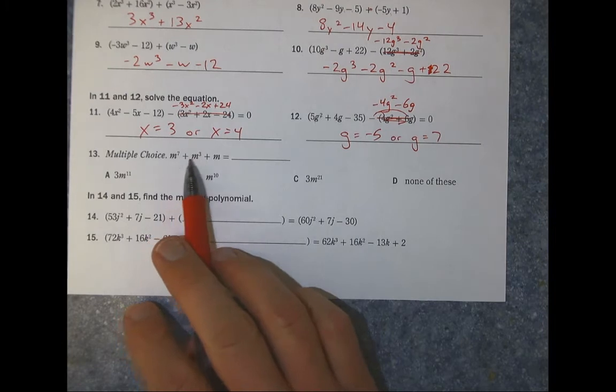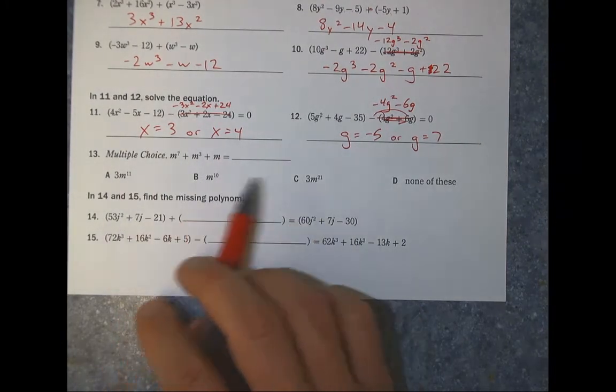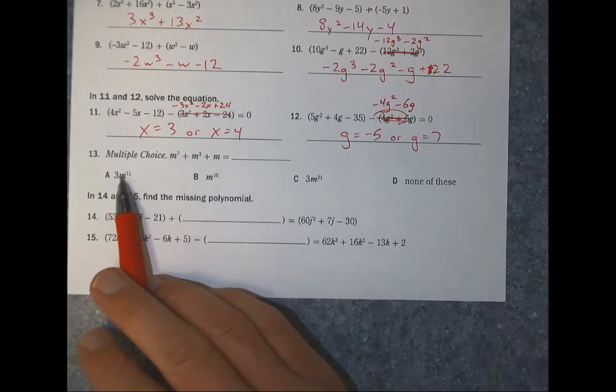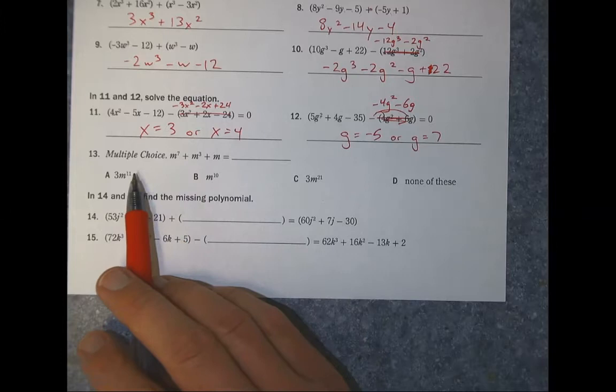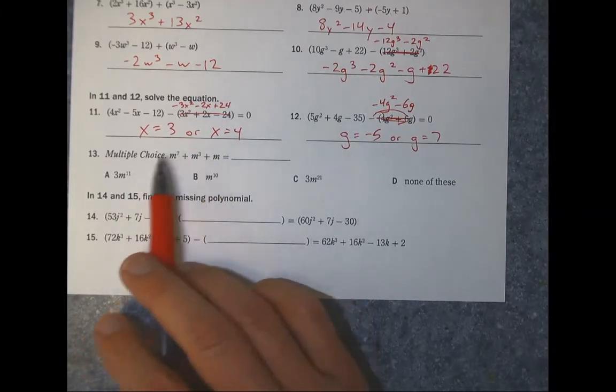If I combine all of these, what do I get? So you can see they've given you some different choices here. Some people recognize that when you combine like terms, you add the coefficients, right? So it'd be 1 plus 1 plus 1, and you'd get 3. But that's not what we do with exponents. The only time we add exponents is when we're multiplying. These are not like terms. We can't put them together at all.